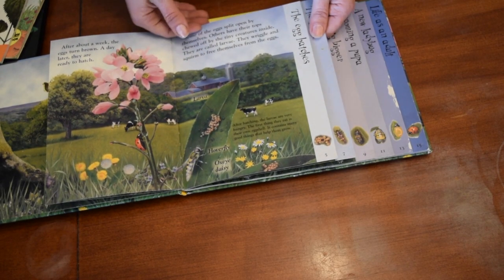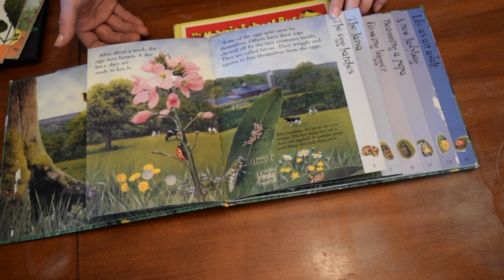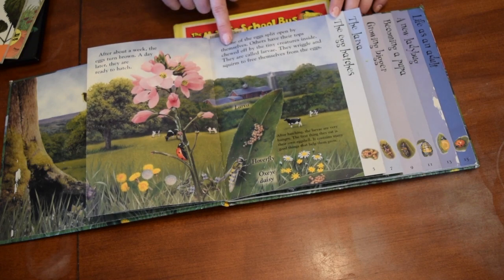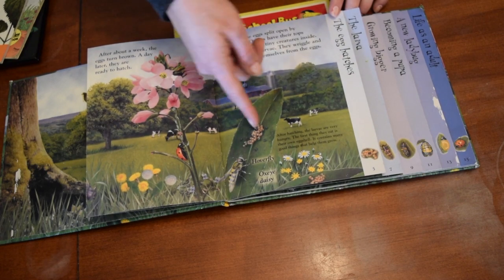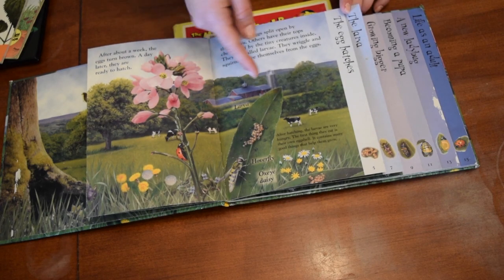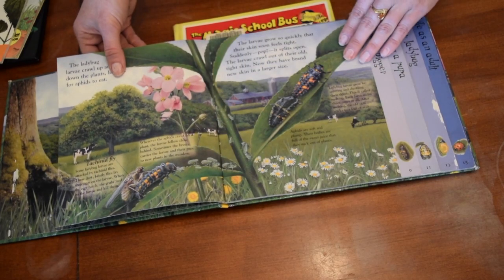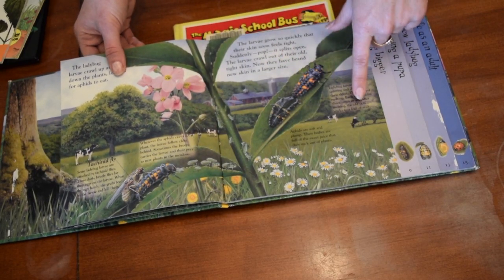I like using this one for a variety of ages, because depending upon where we're at that day, if we don't have a lot of time, I'll just read the larger print, and then I'll allow my older kids to discover the scientific print, or if we have more time, I'll pick out certain ones from each page to read aloud. And so then I get the information for the little guy and the information for the big kids.